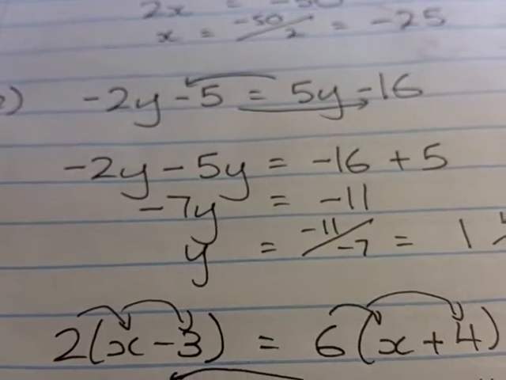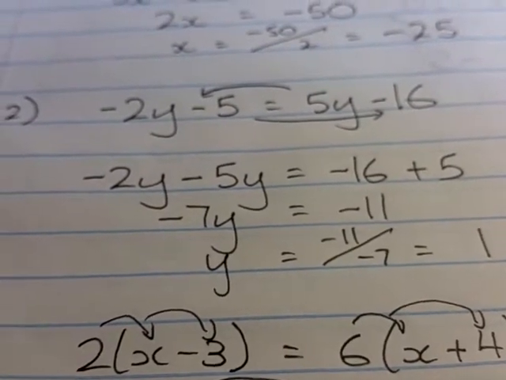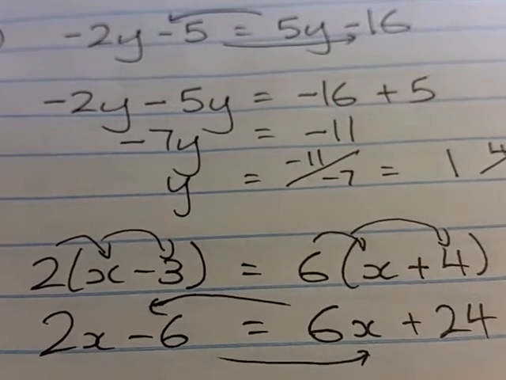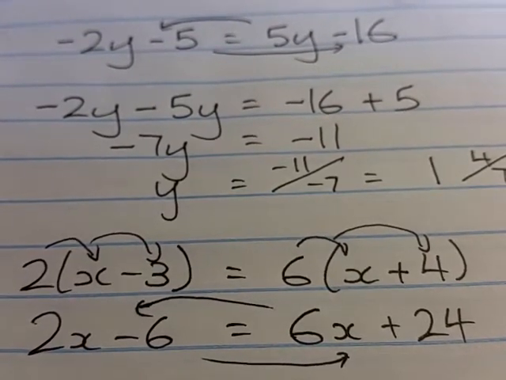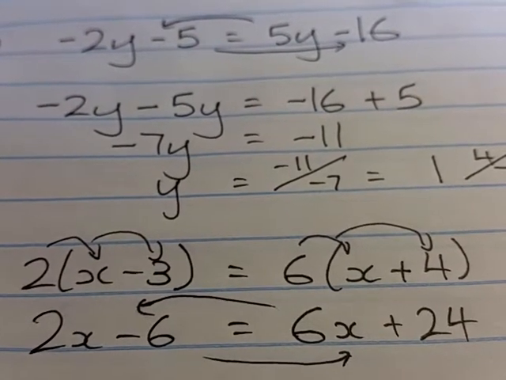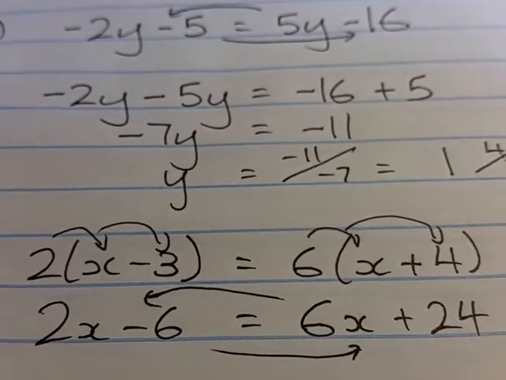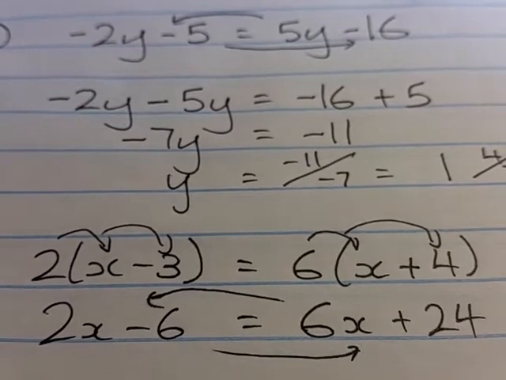Distributive law, break those brackets. So 2 multiplies into that bracket, turning it into 2 times x, which is 2x, minus 2 times 3, which is 6. And that equals 6 times x, 6x, 6 times positive 4, 24. I took the 6x over to the left, and I took the negative 6 over to the right.